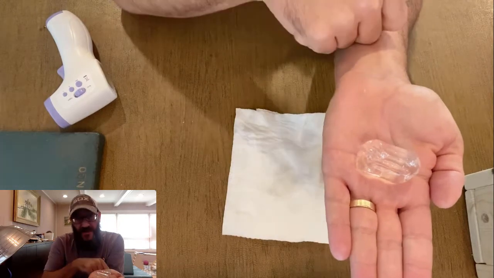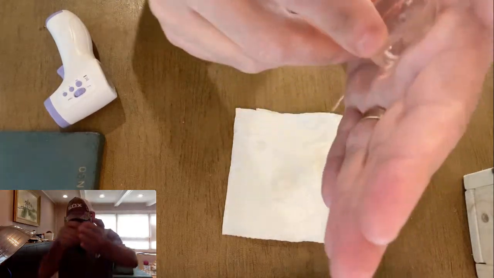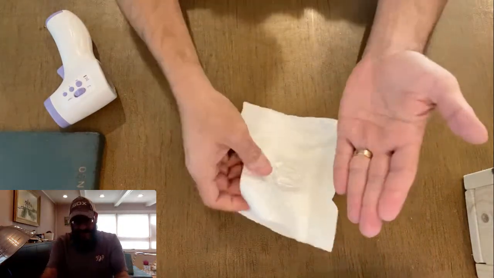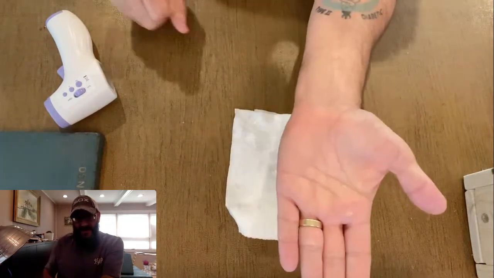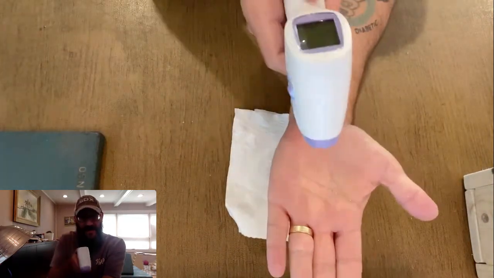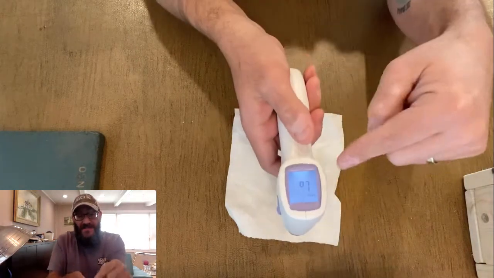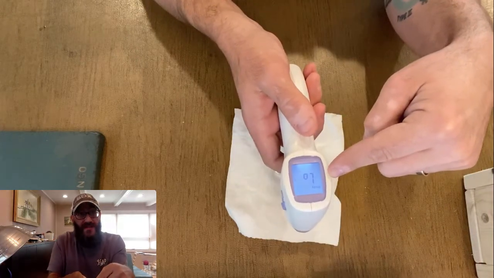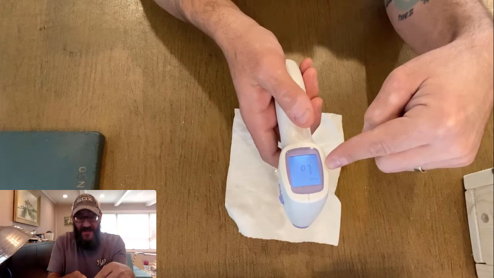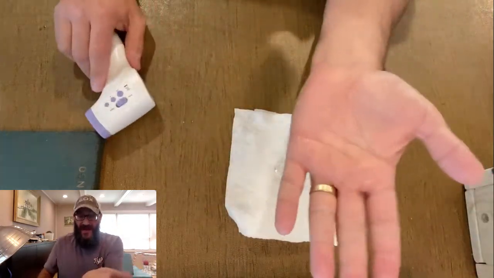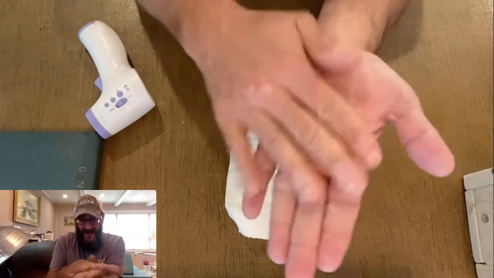But then here's another question. Now there's that water again. Now I'm going to dump the ice and dry my hand here. I'm going to take that thermometer again and hit the same spot. And when I do, look at that, it says low. My hand is so cold that it's past the range that the thermometer can read. Because my hand is really cold here. It was painfully cold as I sat here and held that piece of ice.